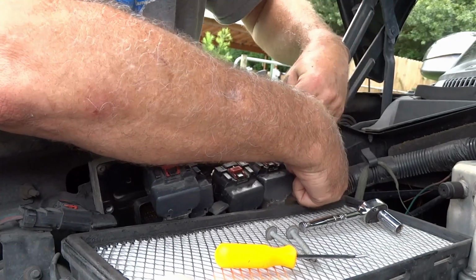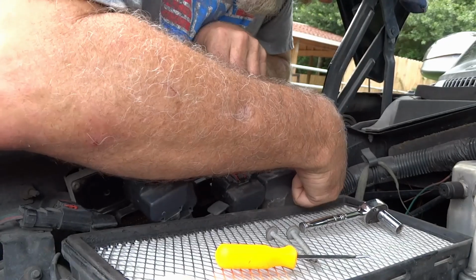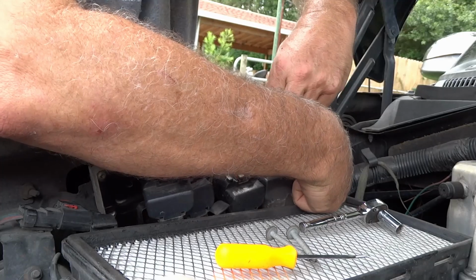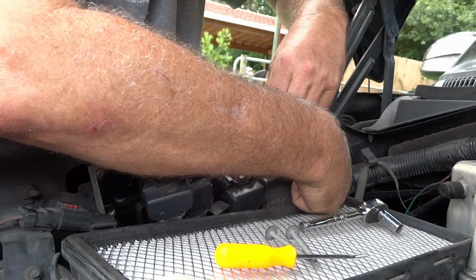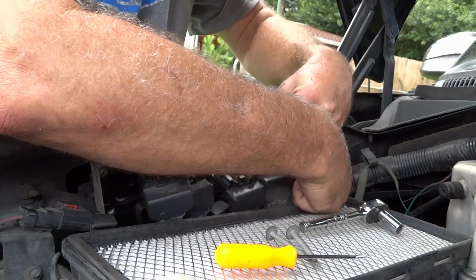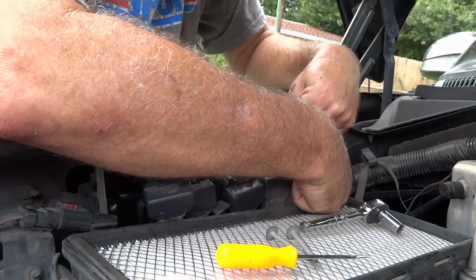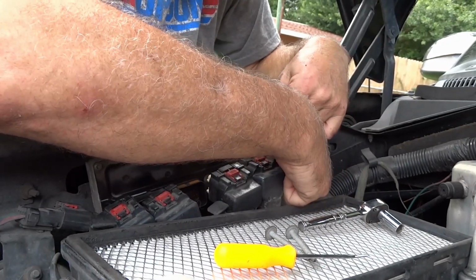I changed computers, and I really haven't had any problems other than the gauges not working properly. I went ahead and bought a new valve body for the transmission in this, and it still shifted weird.